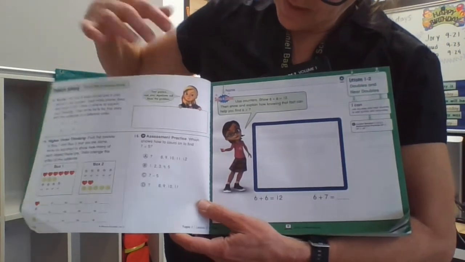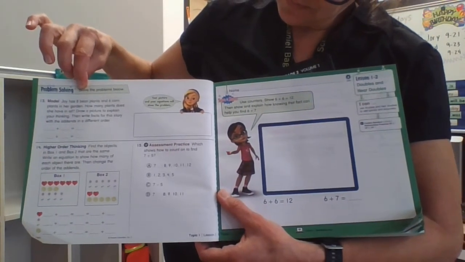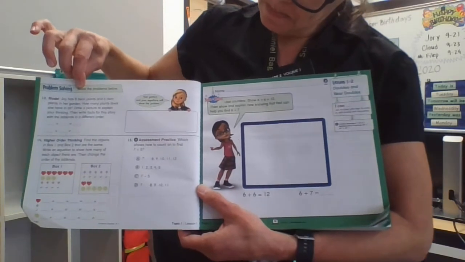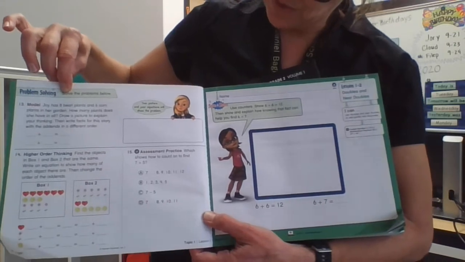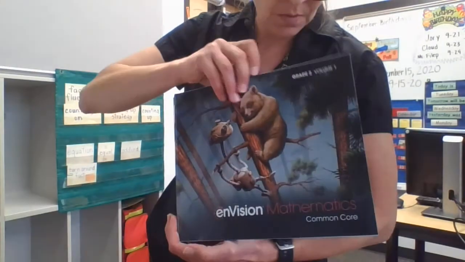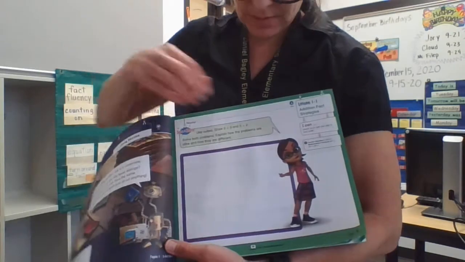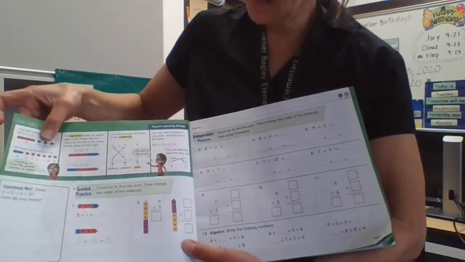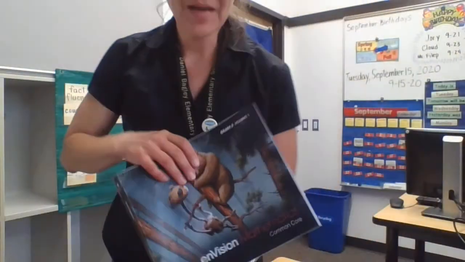Okay, and you can go ahead and take a picture of this for me, and I'll figure out the form of delivery. There might be a place to put it into Seesaw. I'm not sure yet. Okay, and that's how all of the lessons are going to go. A solve and share, a little mini lesson, a guided practice, a convince me, and then an independent practice page. Okay, and I'll be available if you need me for help in the online classroom.